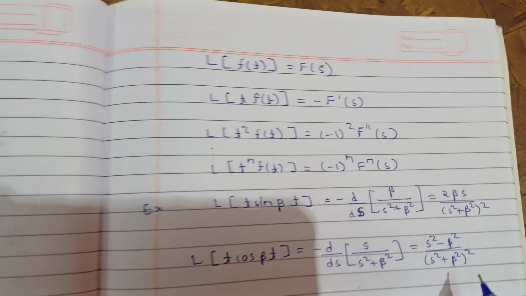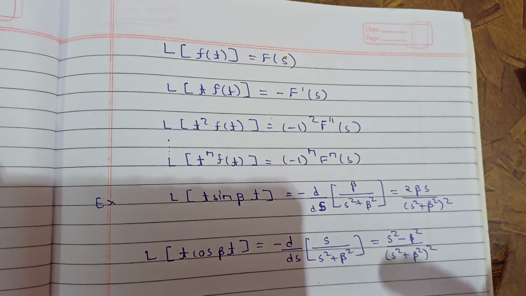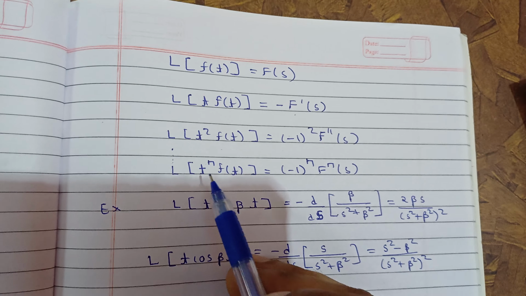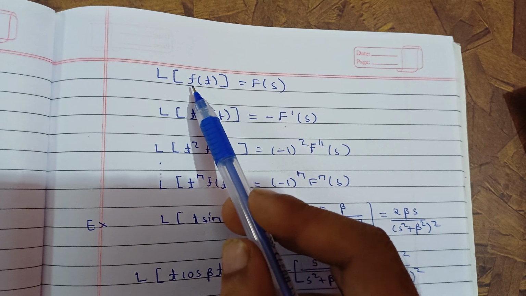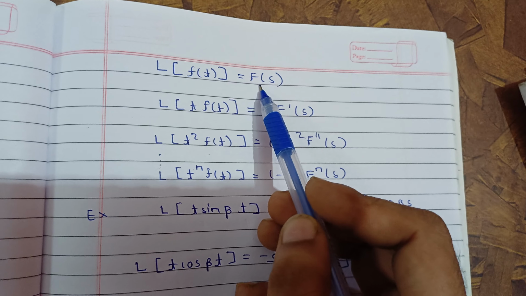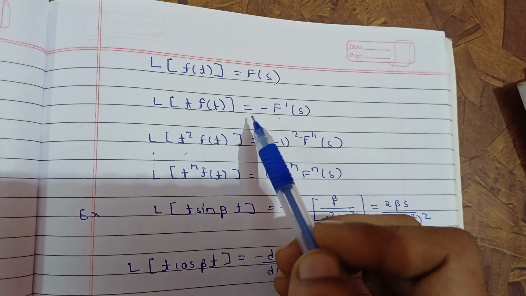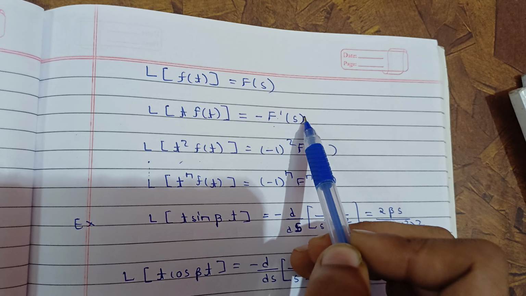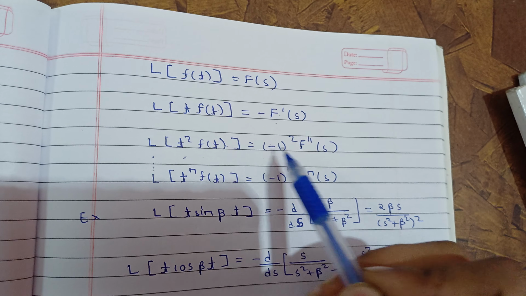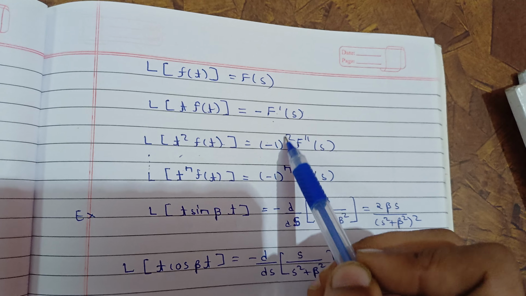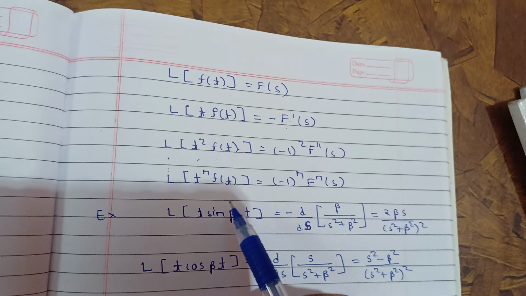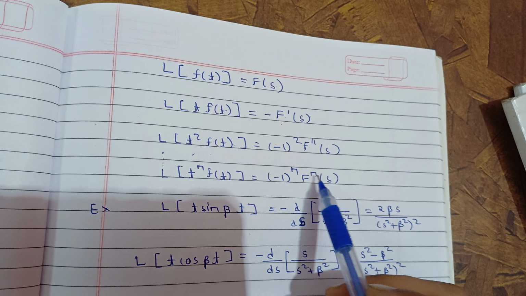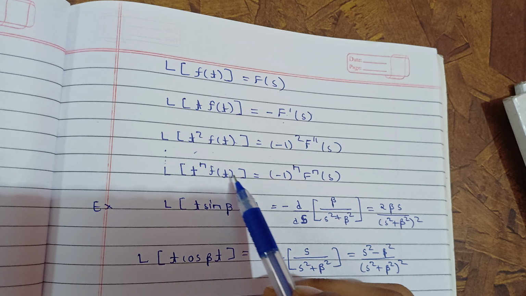Now there are some differentiation results, which you must remember. These are very useful to calculate the Laplace transform of this form. If you have t times f(t), and you know the Laplace transform of f(t), that is F(s), then any power of t can be written directly as the differentiation of F(s). For t to the power 1, it is minus F dash s, and for t square f(t), the Laplace transform will be minus 1 to the power 2 times F double dash s. So the power will be equal to the order of t. So for t to the n, it will be minus 1 to the power n times the nth order derivative of F(s), which gives the Laplace transform of t to the n f(t).